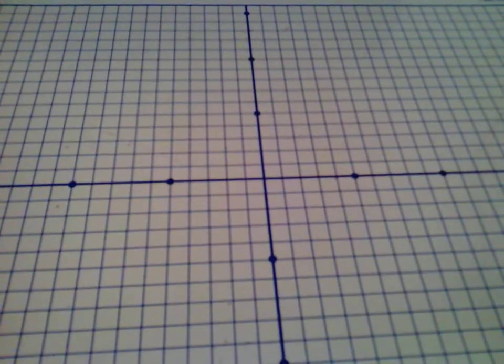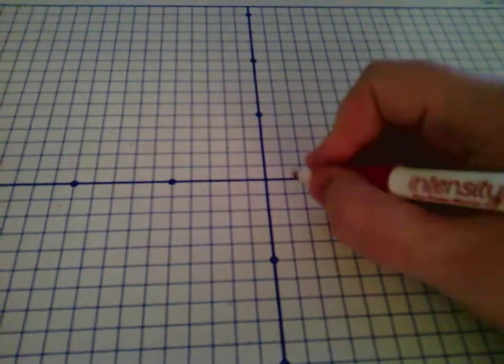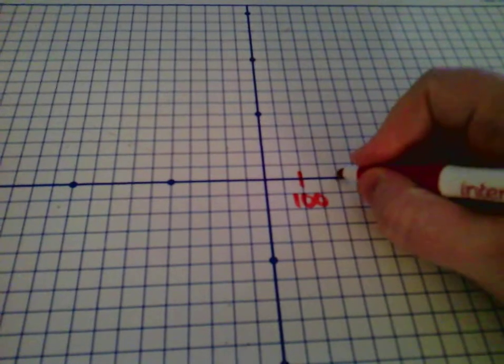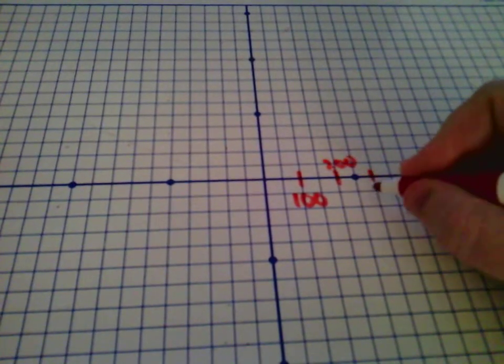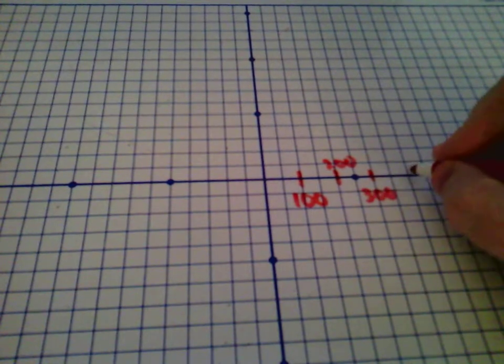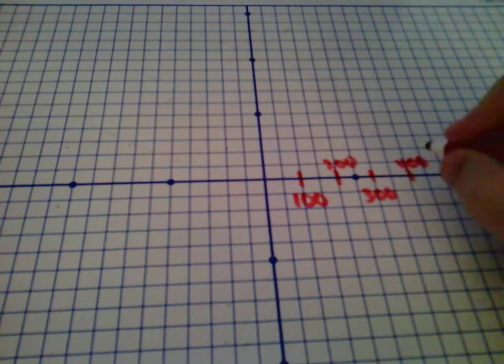Okay, let's start graphing this. I'm going to set my graph up as such. We're going to go by 100s because the numbers we're dealing with here are rather large.